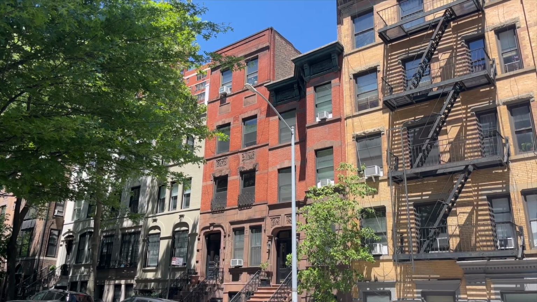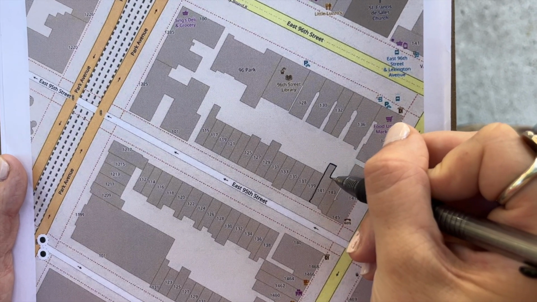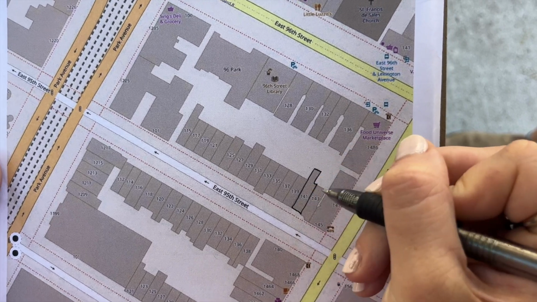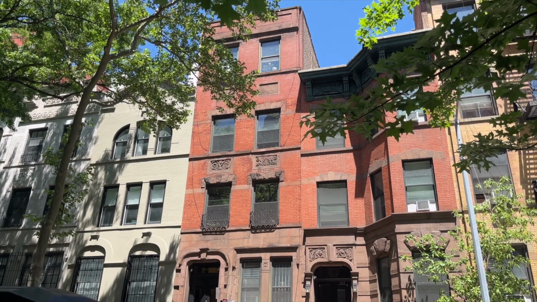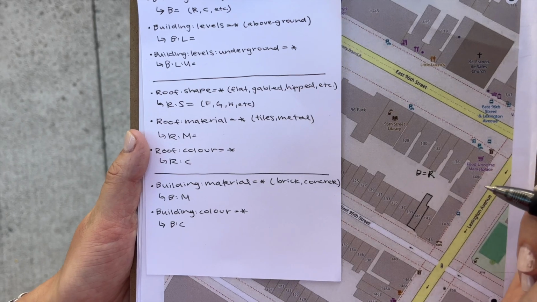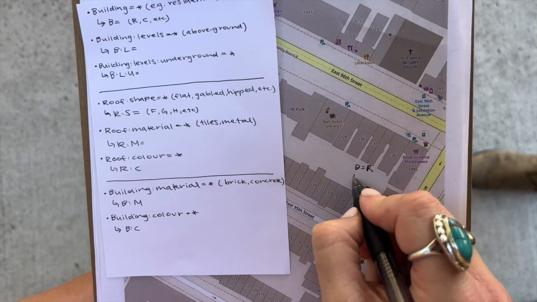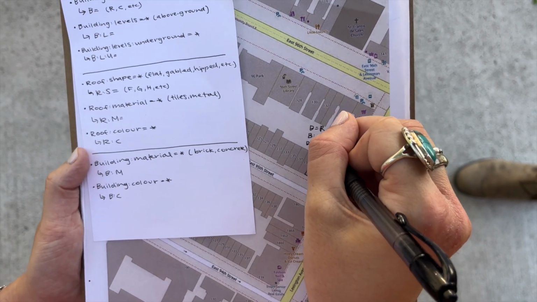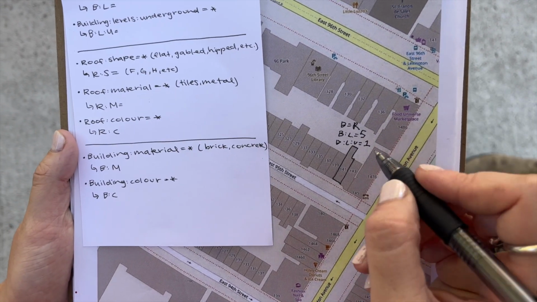The first building I'm mapping in the field is a classic New York City brownstone. On my printed map, the building numbers are labeled, so I start by checking the number on the door of the building to make sure that I'm mapping attributes for the correct building. First, I'll start by marking this building down as residential, using my shorthand B = R. Next, I count 5 levels, so I record that as B:L = 5. After crossing the street for a better view, I notice there's one underground level, likely a basement, so I will add that to my notes.